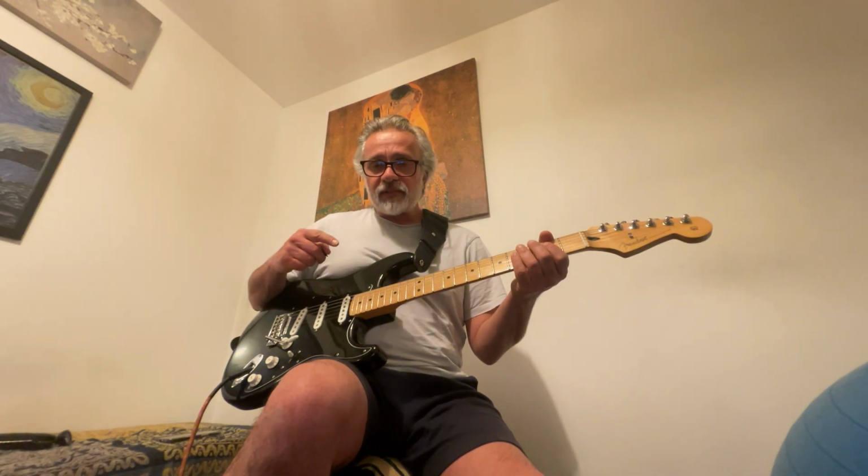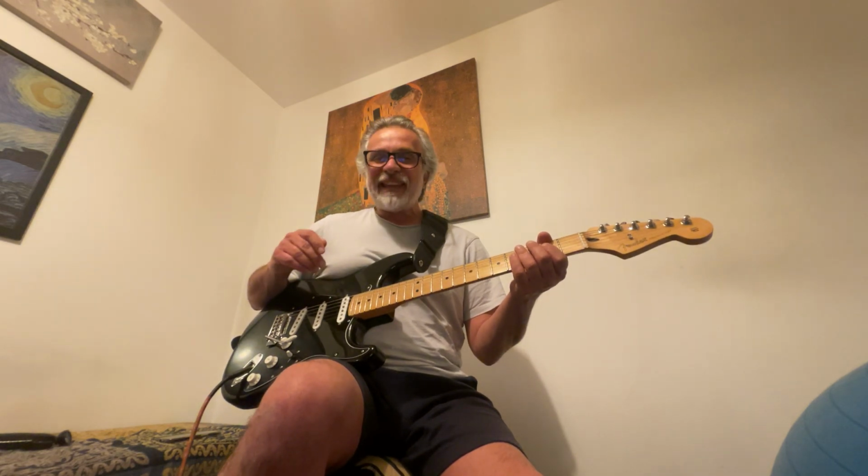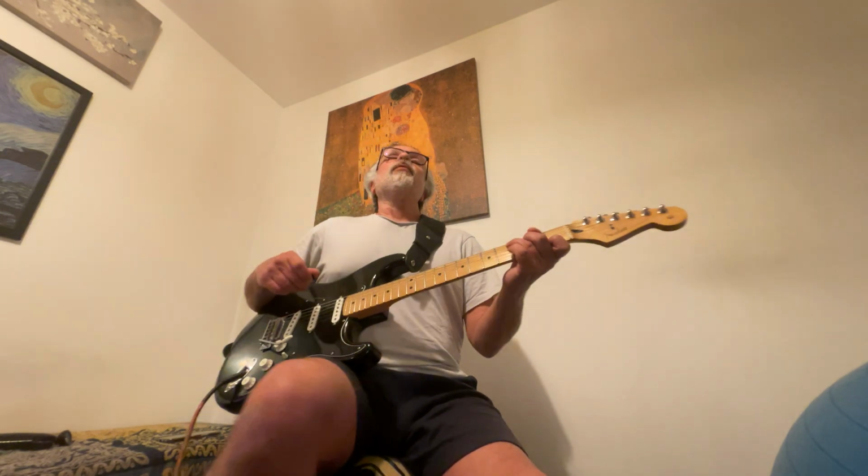First and second strings is the root note and the fifth of that. So we have that covered, A and D, right? And for the C and G shapes, we know we have the third, C, D, and E. Same thing with G, G, A, B.